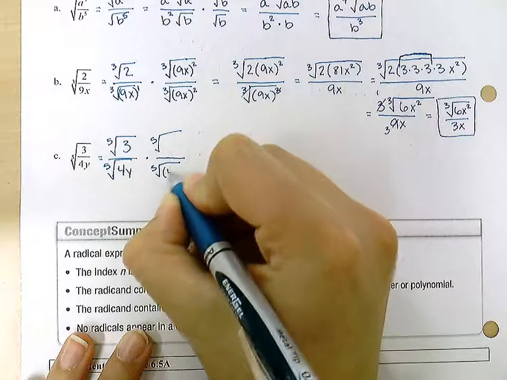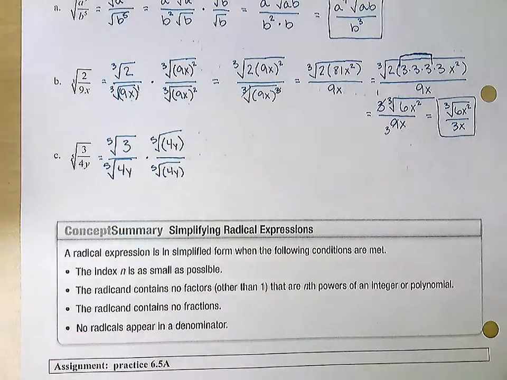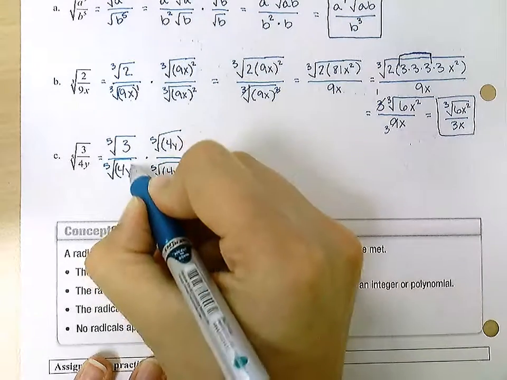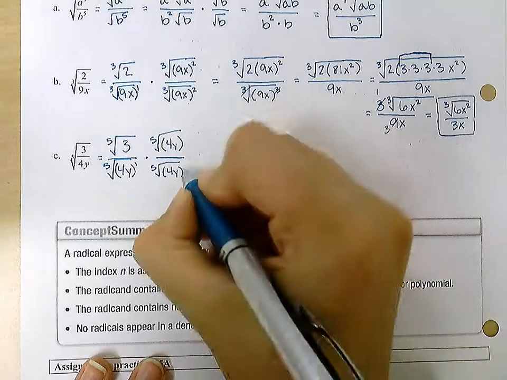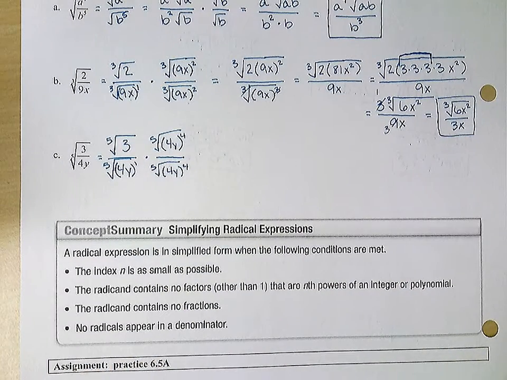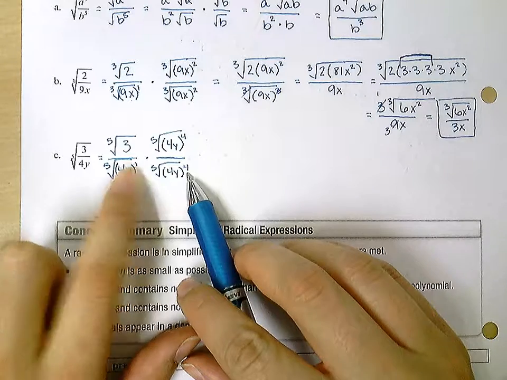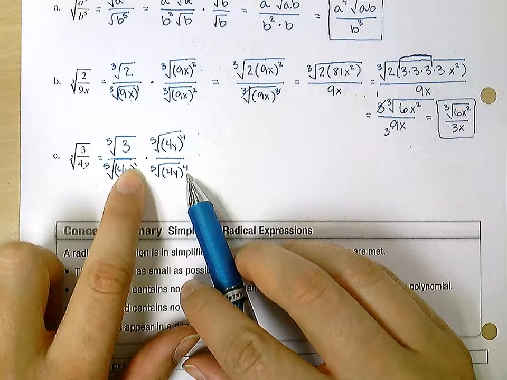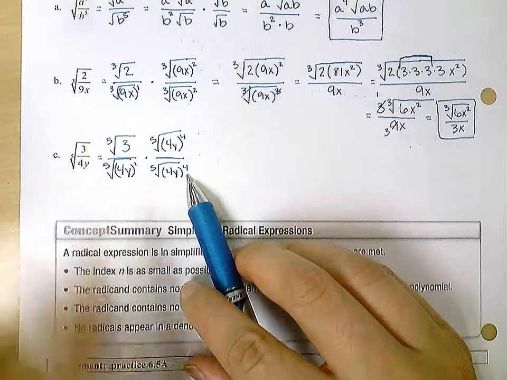So what power should I raise 4y to? If this is 4y to the first, to the fourth. Okay, I should raise it to the fourth power. You always want your powers here to add up to your root so that they can cancel out.